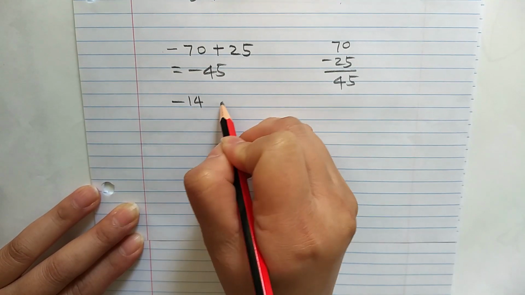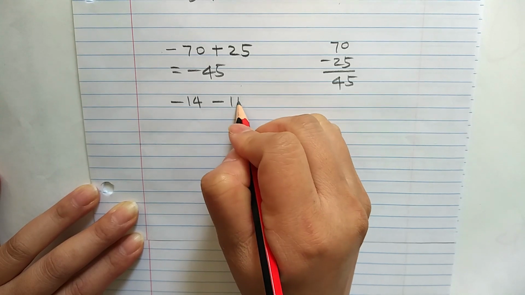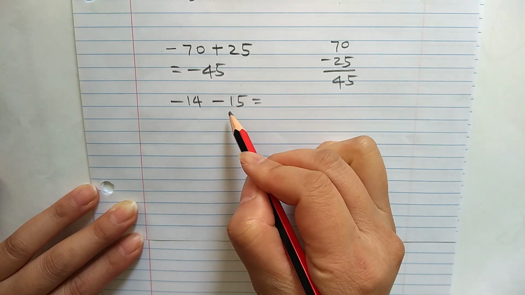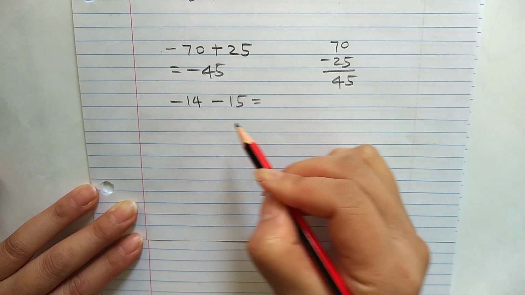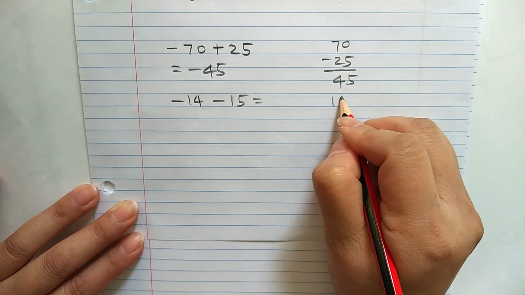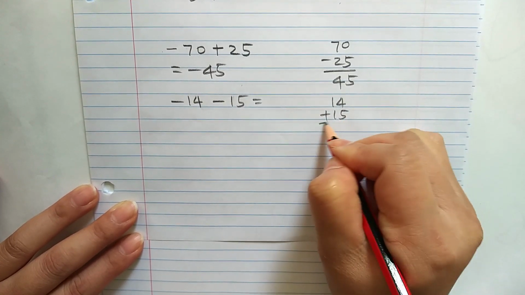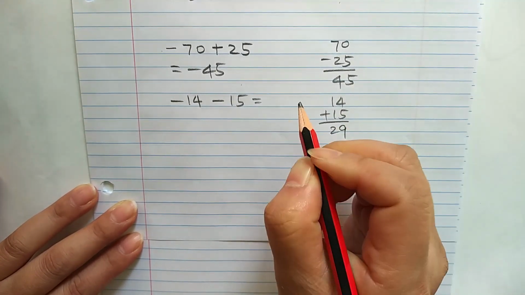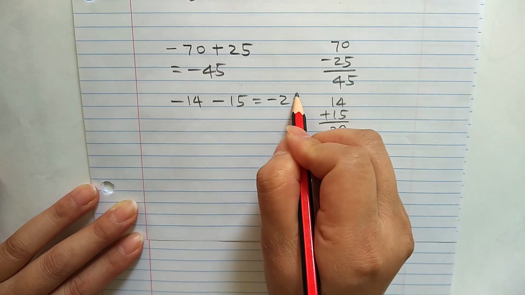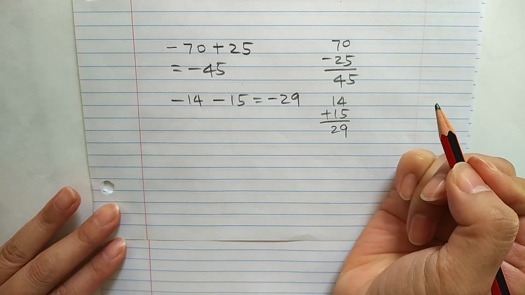Negative 14 minus 15. The signs are the same. That means we move in one direction, to the left. So in this case, we want to add 14 plus 15, which is 29. Total of 29 steps to the left. So negative 29.